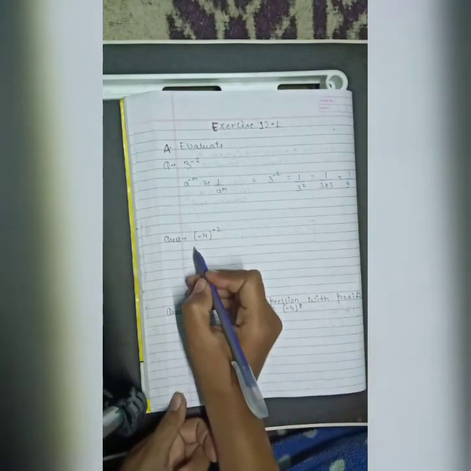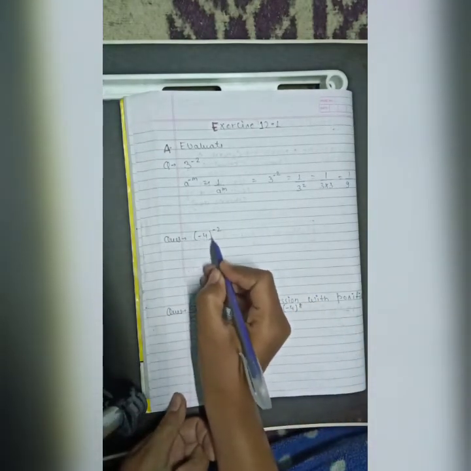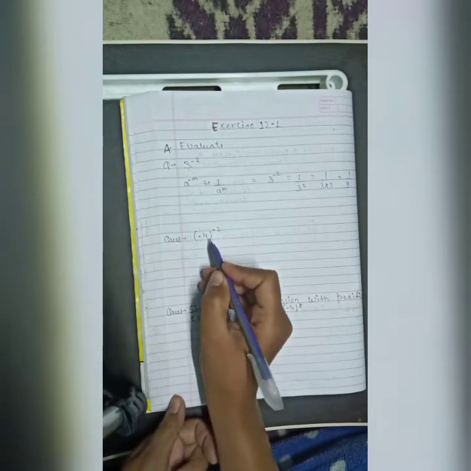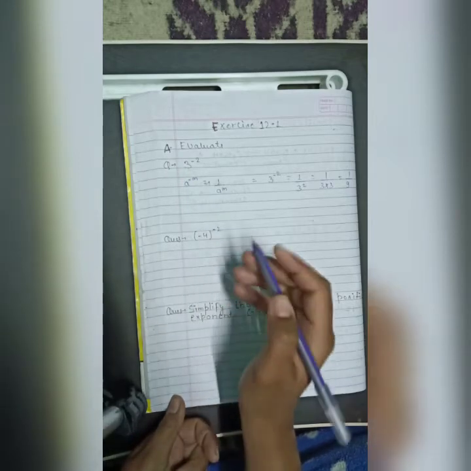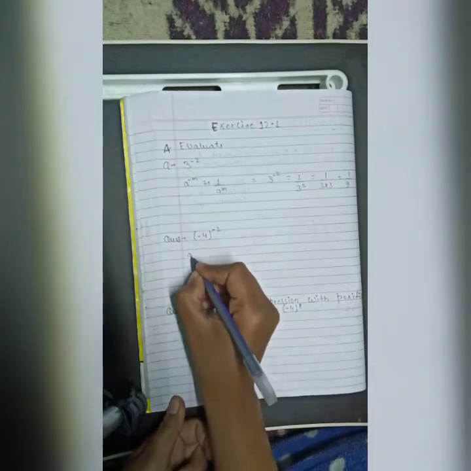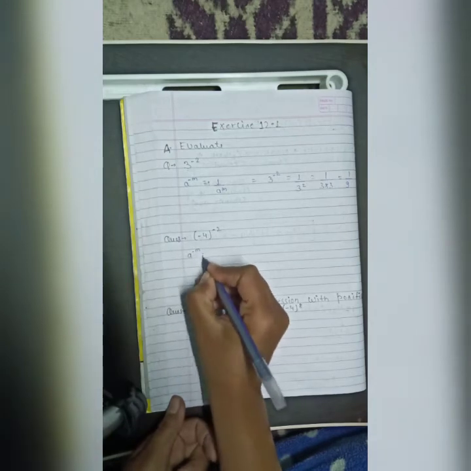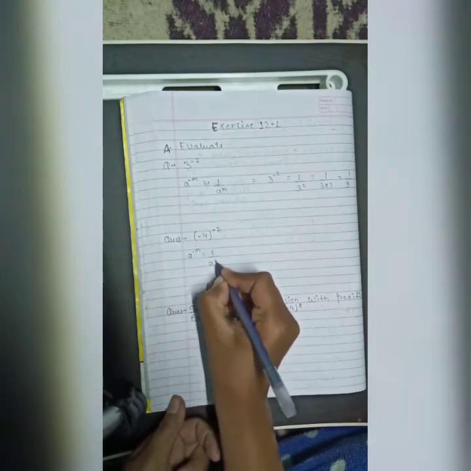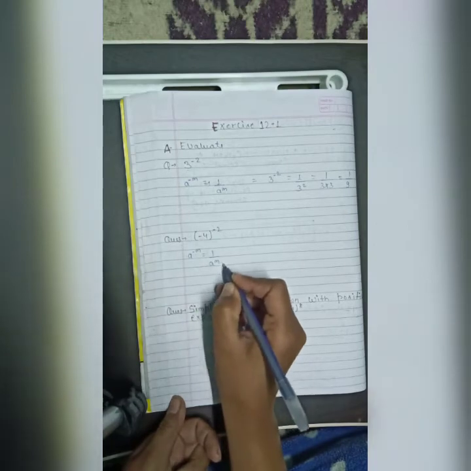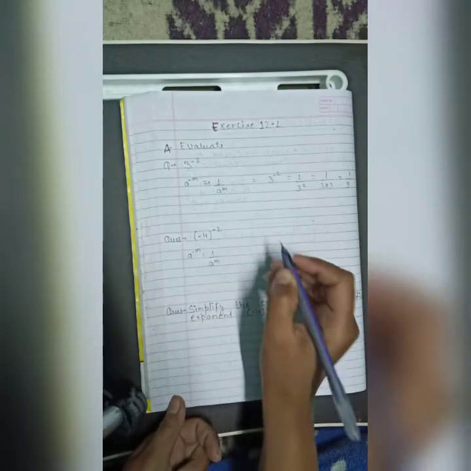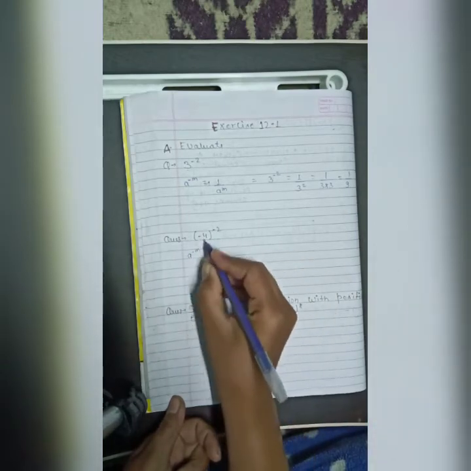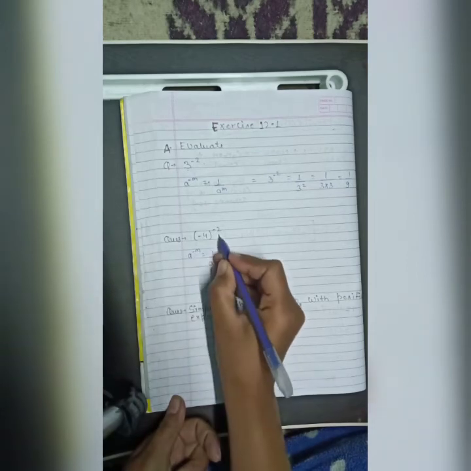So moving to the next question, we have minus 4 and its whole power minus 2. Again with the help of the same law, we are going to solve this. We know that a raised to the power minus m is equal to 1 upon a raised to the power m. So here the value of a is minus 4, and m is 2.